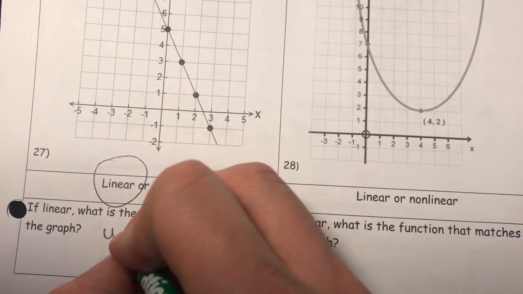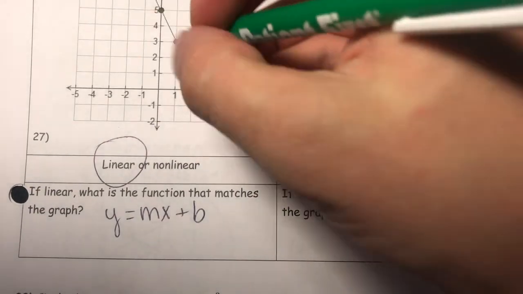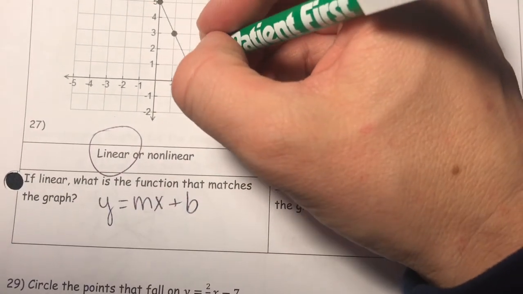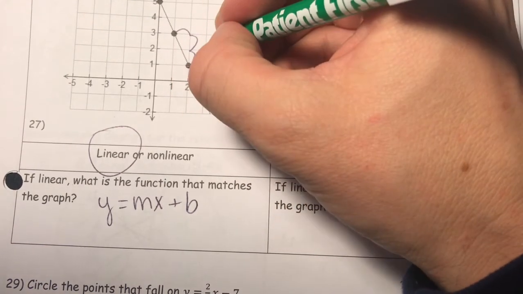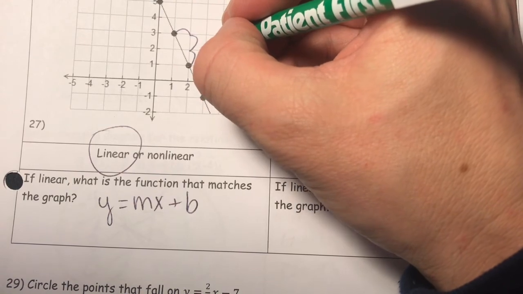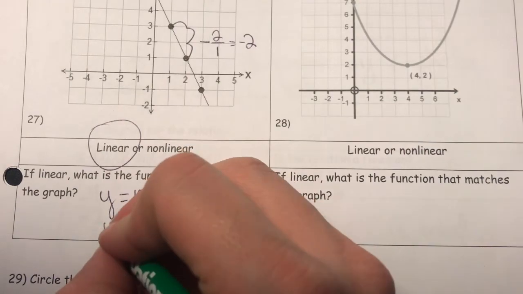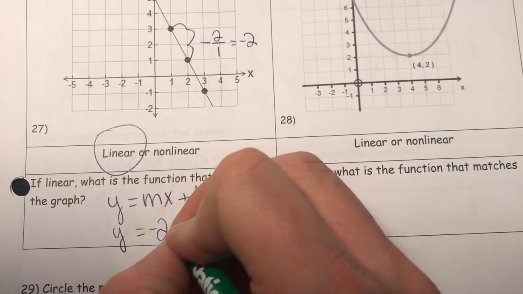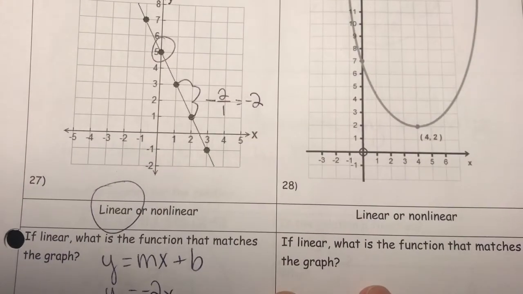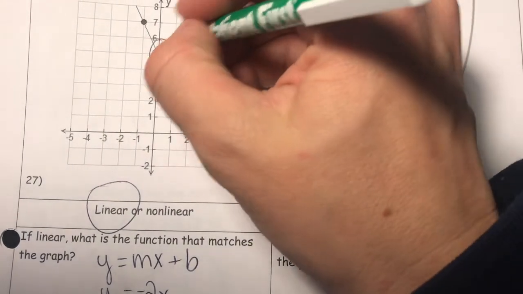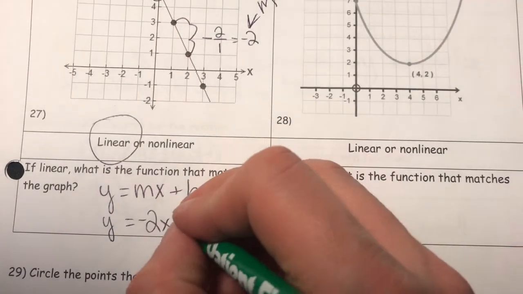Remember, equations look like y equals mx plus b, where m is your slope and b is your y-intercept. My slope is me picking 2 points. I can rise up 1, 2, run 1. It's a negative slope, so my slope is -2/1, or just -2. So what I have so far is y equals -2x. My y-intercept is the point on the graph where my line crosses the y-axis. In this case, it's 5. Okay. There you have it.